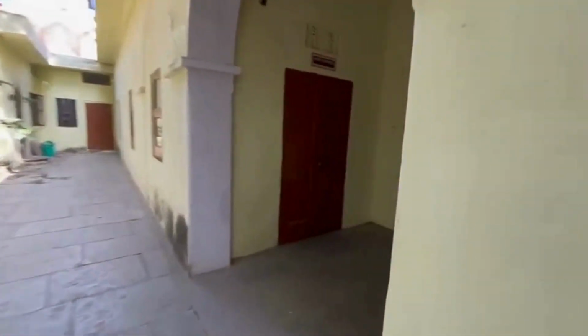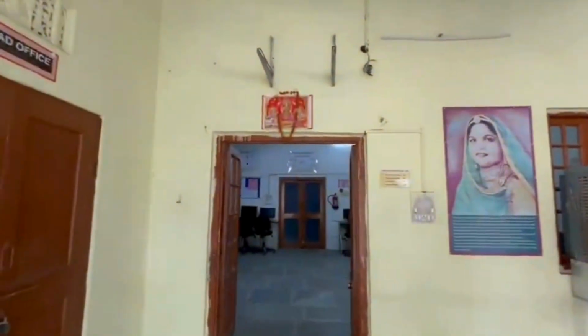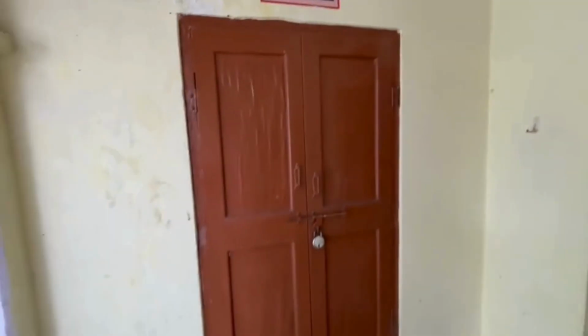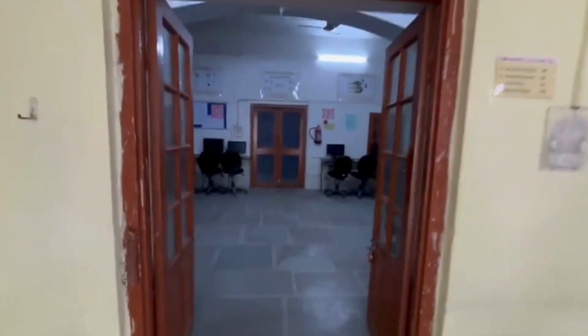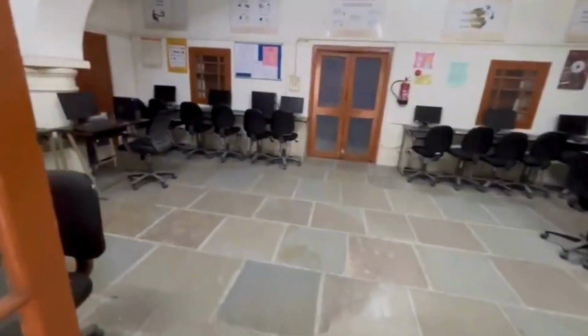So from the reception area, we are moving towards the classroom area. So this is the main office area, and this is the DTU classroom or the computer lab.